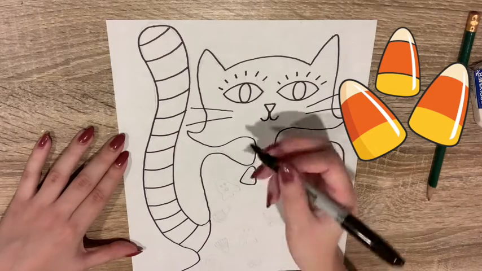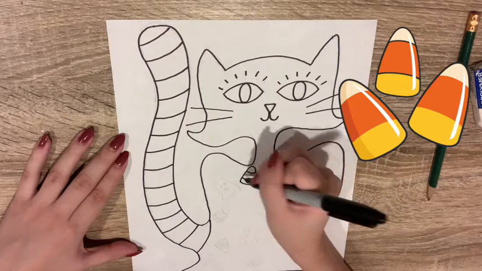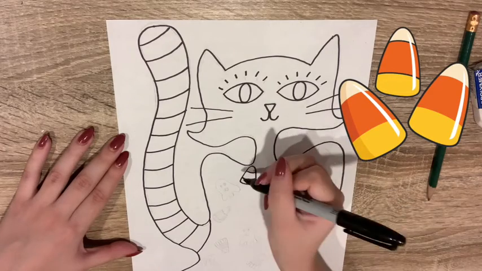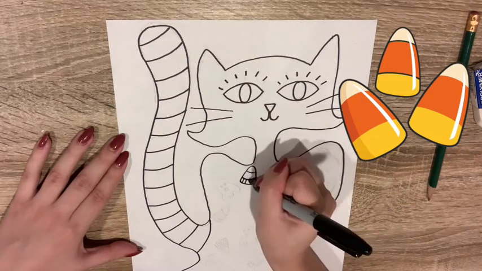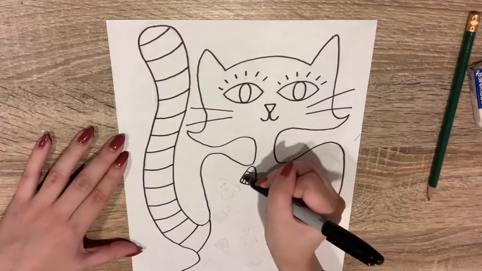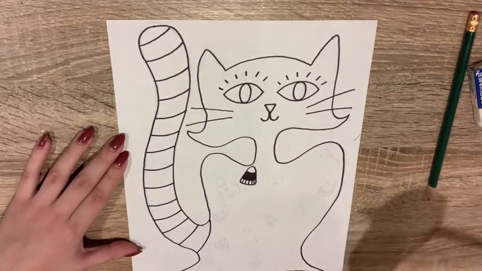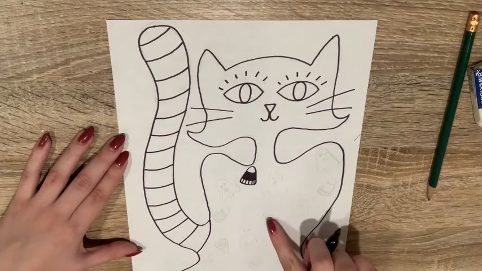And you'll notice that candy corn have lines in the middle. So one line near the top and one line near the bottom that are kind of curved. To make our pattern more interesting, we're going to add some stripes on the bottom. And then we're also going to color in the middle section of our candy corn, just like this.